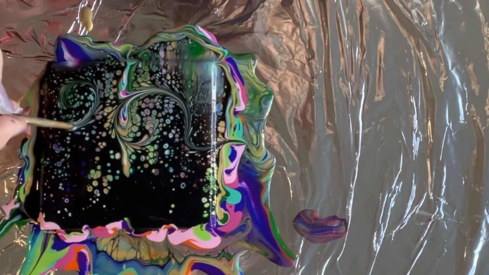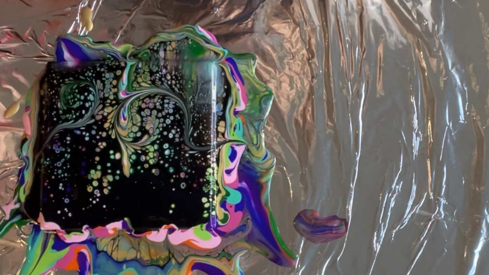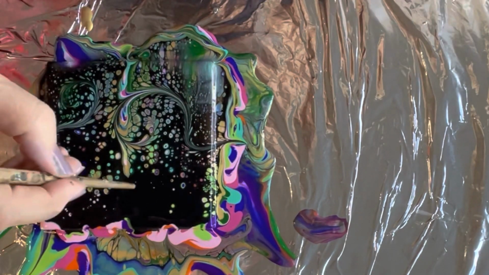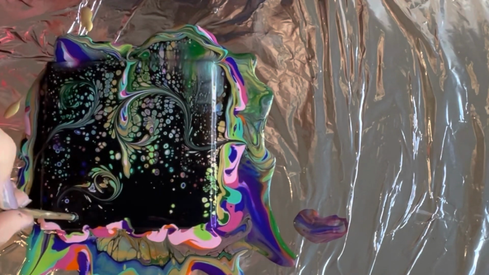My partner actually does not like cells at all. I said to him, what do you mean you don't like cells? It's all about the cells. But he prefers, you know, just a straight pour with no cells in there.